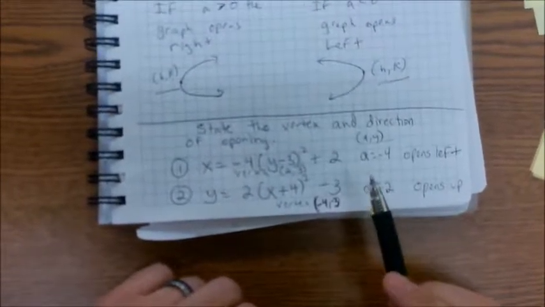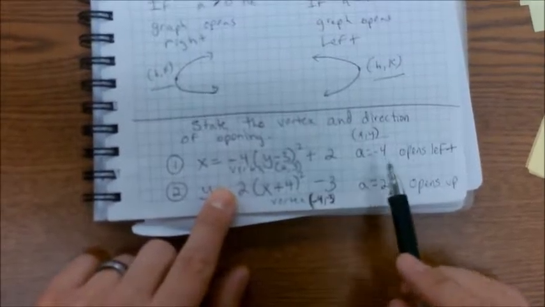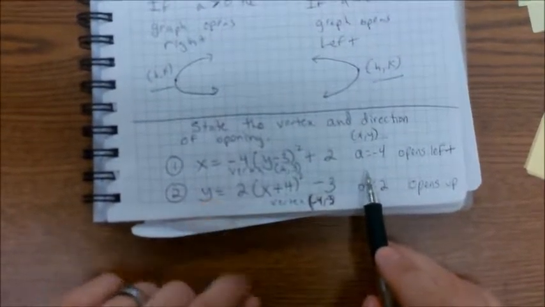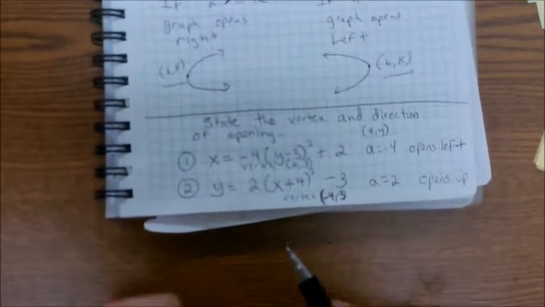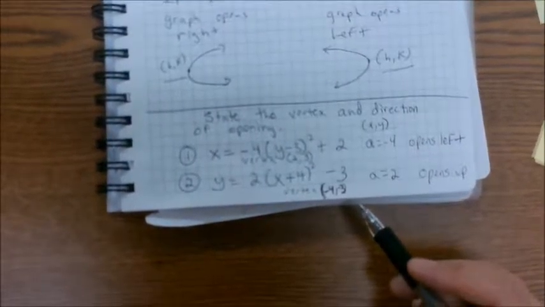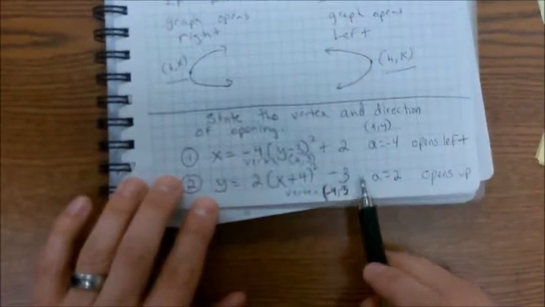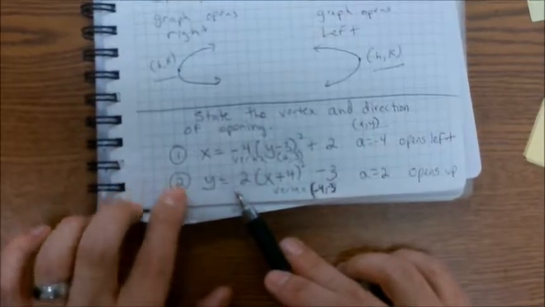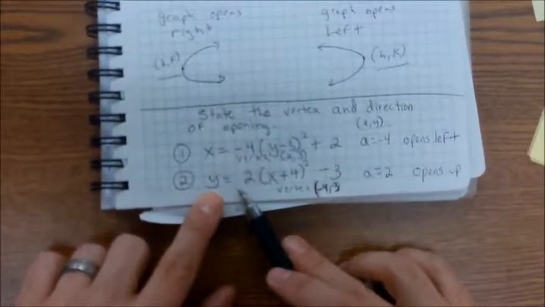This will allow us to draw a quick sketch of this graph. We can plot the vertex and then just draw it to the left, and that will eventually help us find the focus and directrix, which we're going to do next. But let's look at this graph, example 2, next before we go on.